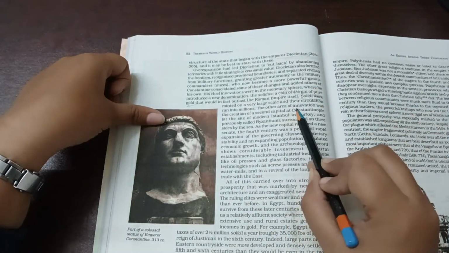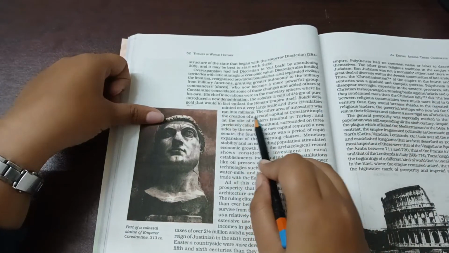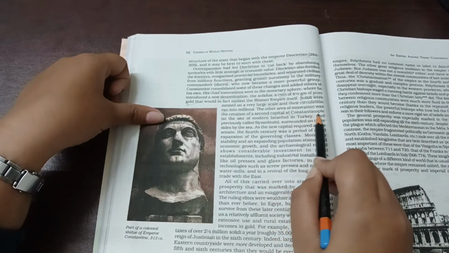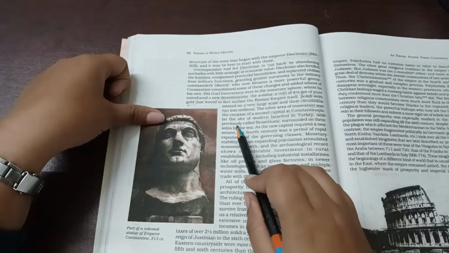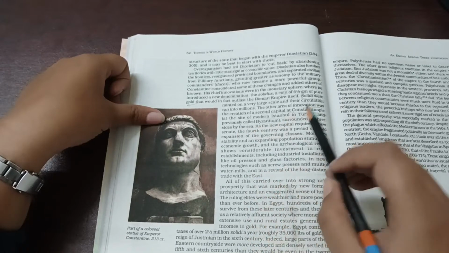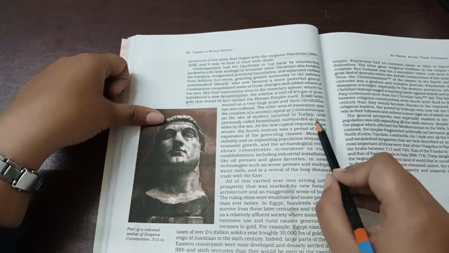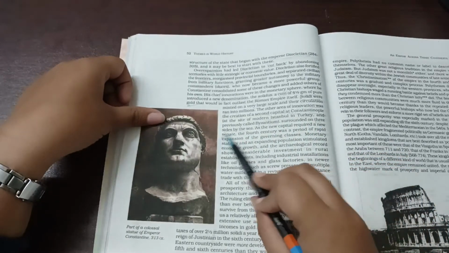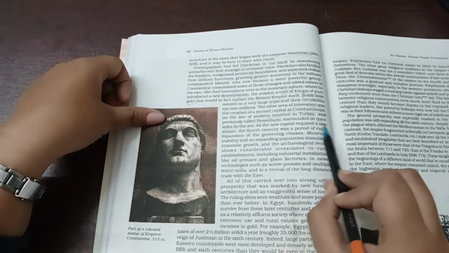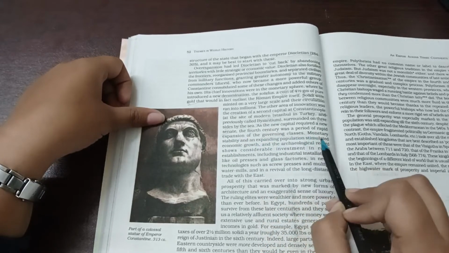The other area of innovation was the creation of a second capital at Constantinople, at the site of modern Istanbul in Turkey, and previously called Byzantium, surrounded on 3 sides by the sea. As the new capital required a new senate, the 4th century was a period of rapid expansion of governing classes.